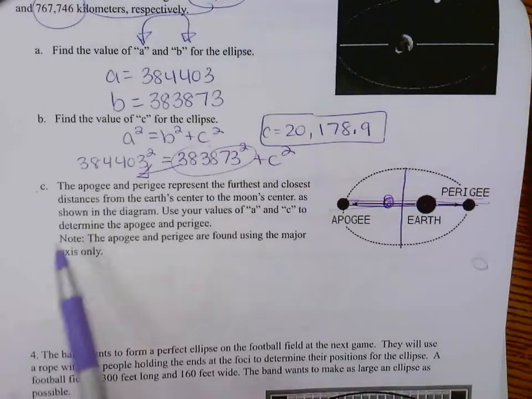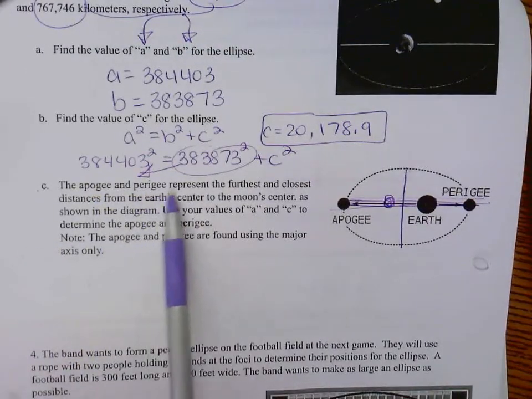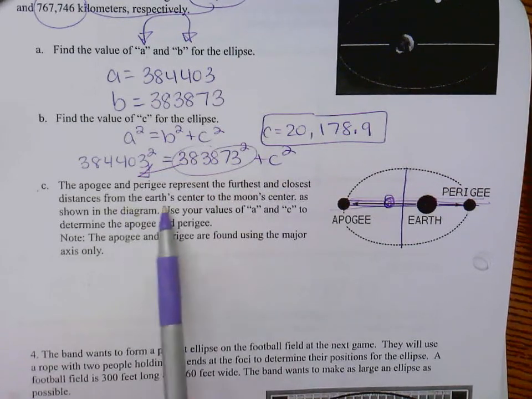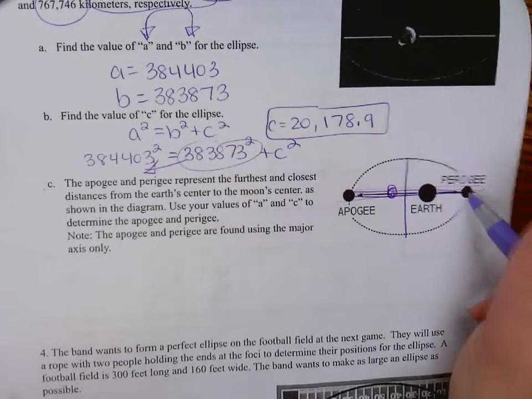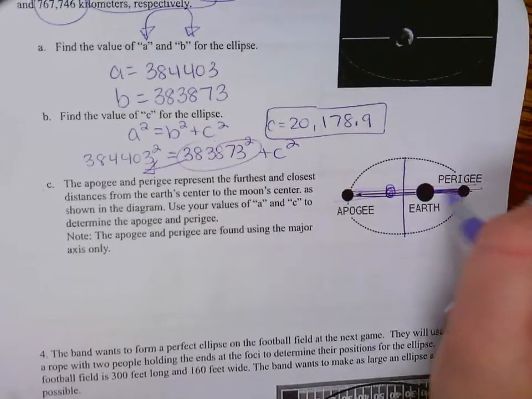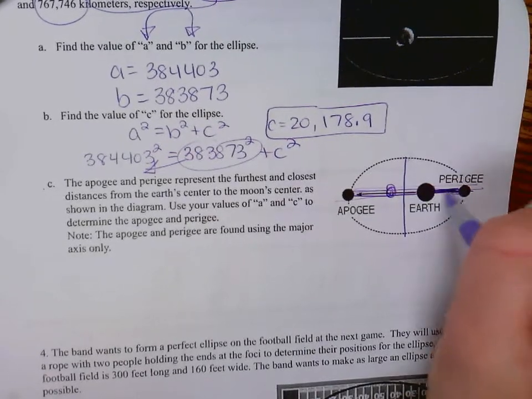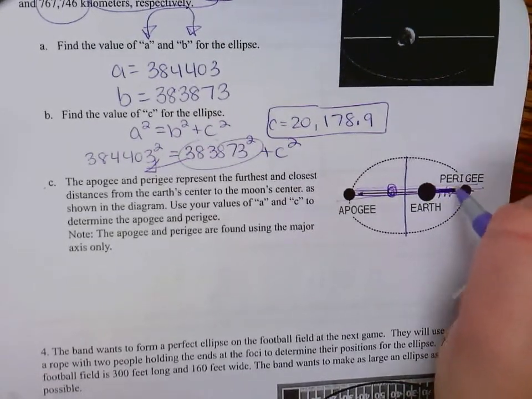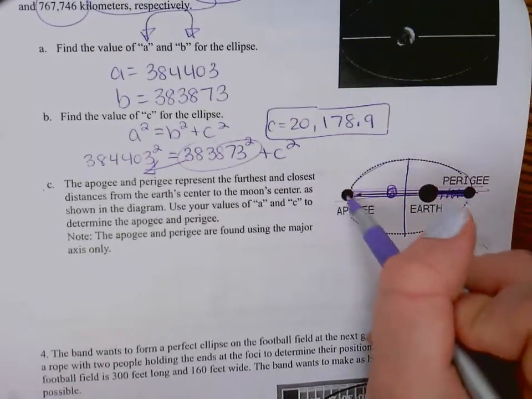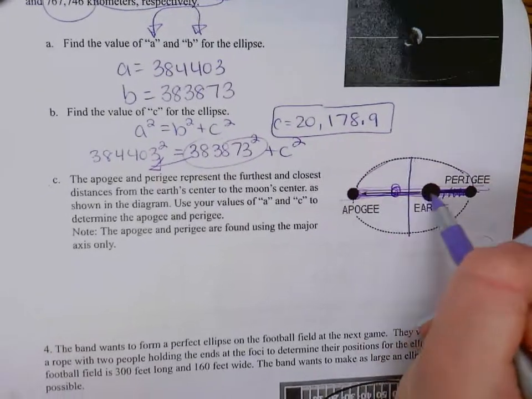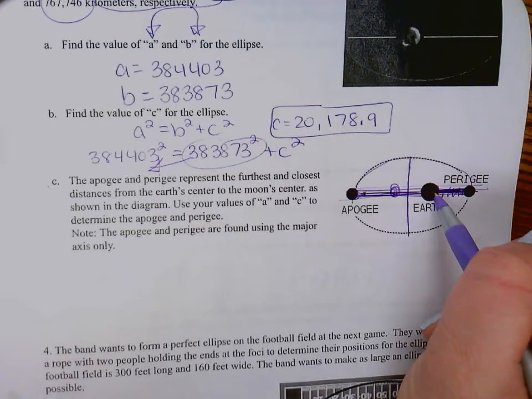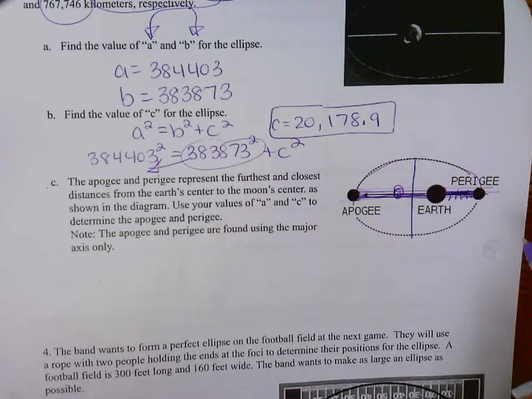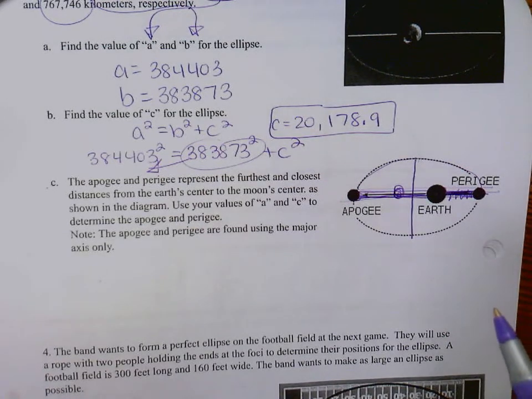All right, so this says the apogee and the perigee represent the furthest and closest distances from Earth's center to moon center. So if you notice, if the moon is here, it'll be the closest possible to this focal point, right? So that's called the perigee. So we want to know how far away is the moon at that point. And then when the moon is at this point in its orbit, it's the furthest possible away from this focus. So this is called the apogee. So they want to know what is the perigee and what is the apogee.